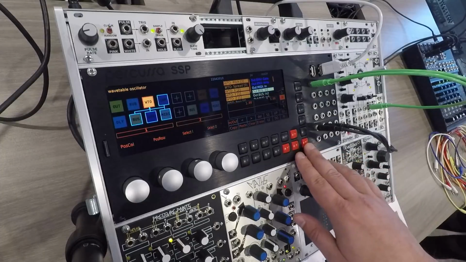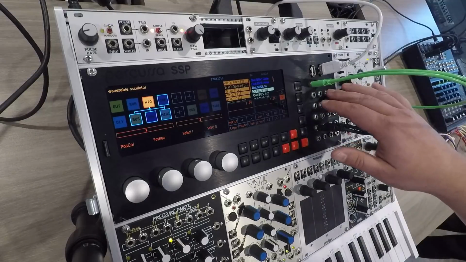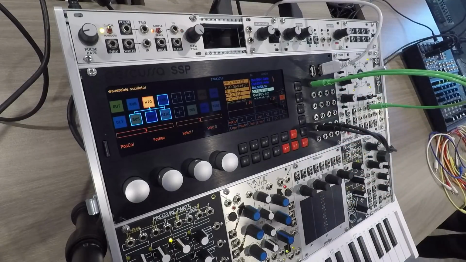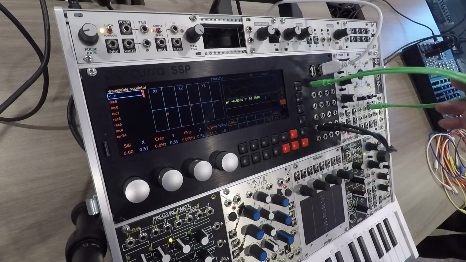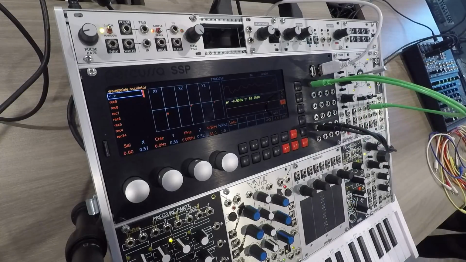And so the SSP has 8 outputs and 16 inputs. They're all DC coupled. They're all sampled at 32 bits resolution, and they support 48 kilohertz, 96 kilohertz, and 192 kilohertz sample rates. So I have the planar hooked up here, and I can use this joystick to shape the sound of the waves.